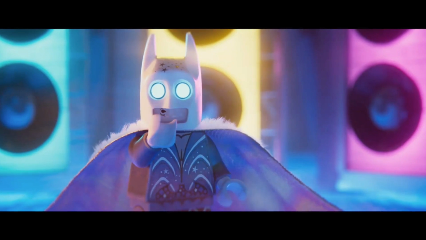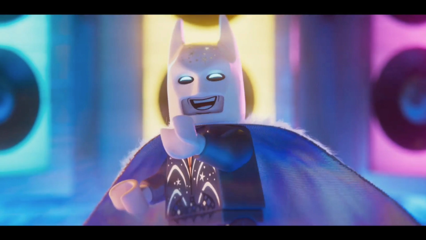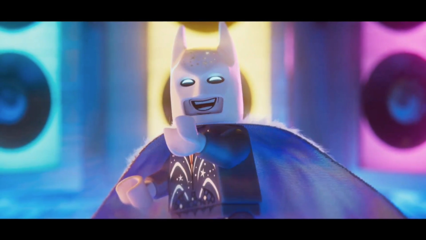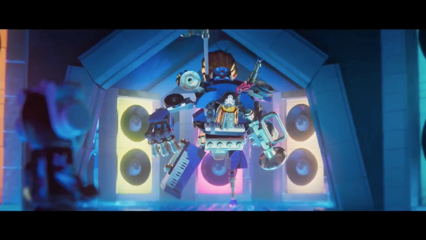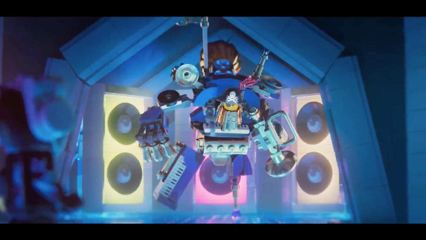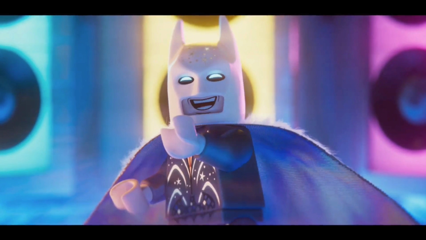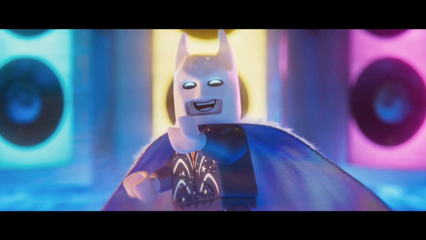We then get a very quick shot of Batman all decked out in some disco-themed duds, and I really like the look of this outfit with the sparkles on the helmet and the fur cape. And that shot seems to take place in this exact location that we saw Metalbeard in the last trailer. And with the speakers and all the instruments, it's making me wonder if this is one of the sequences they promised would be musical in the new movie.